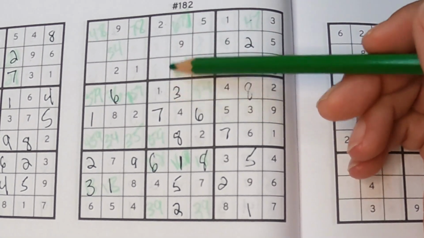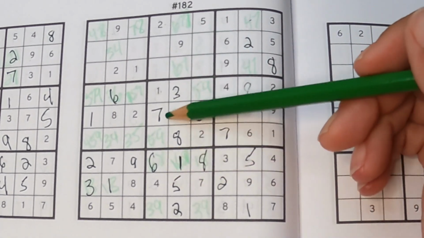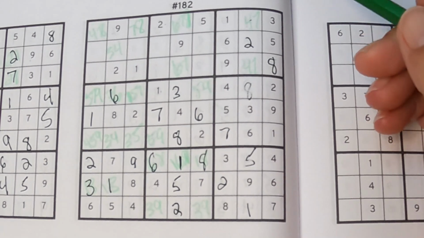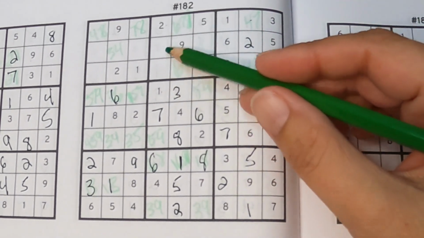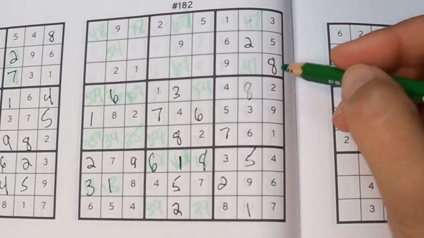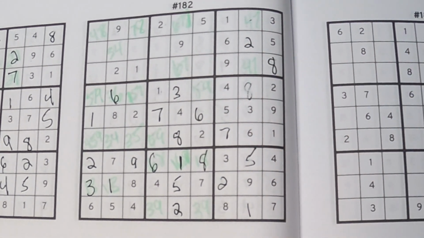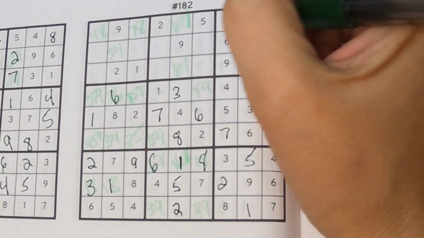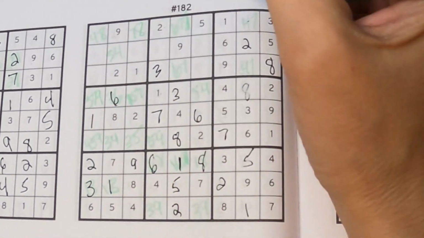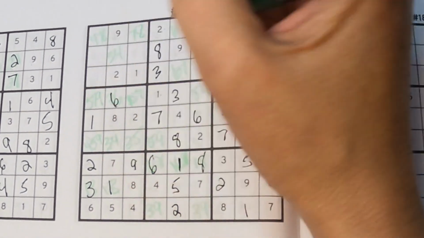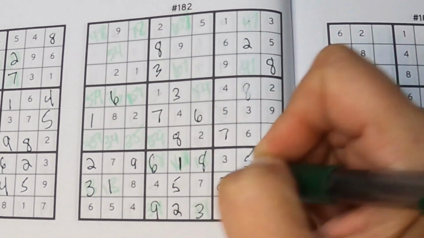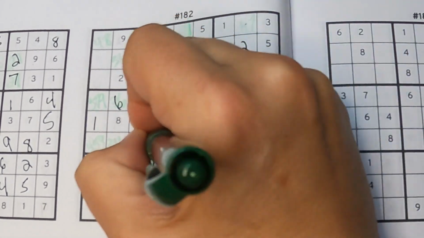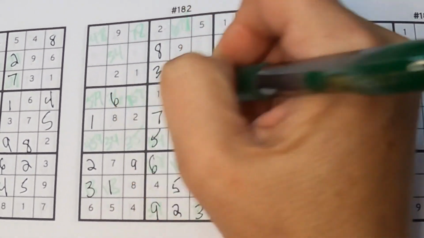For this column, we're missing 3, 5, 8, and 9. We've got 5 and 9 covering both of these boxes. We've got an 8 here. So that means this is our 3, and the 5 and 9 mean this is our 8. That 3 makes this our 9, 3, and that 9 makes this our 5, 9.